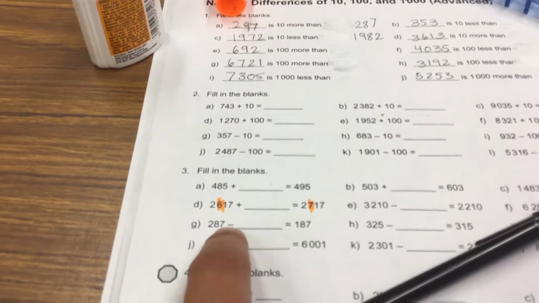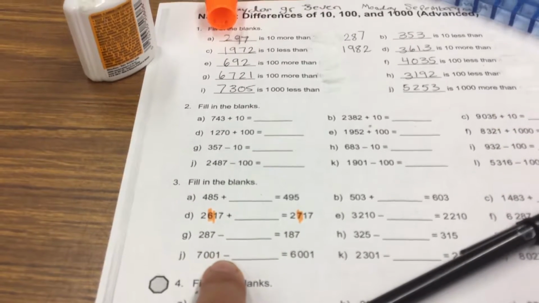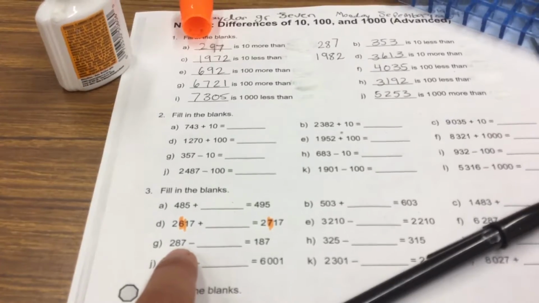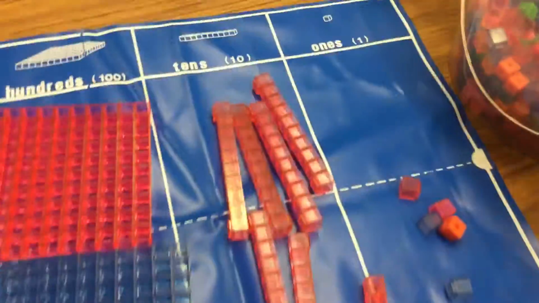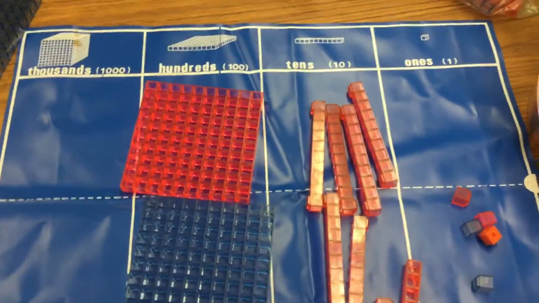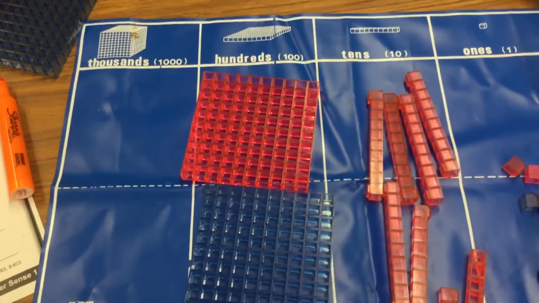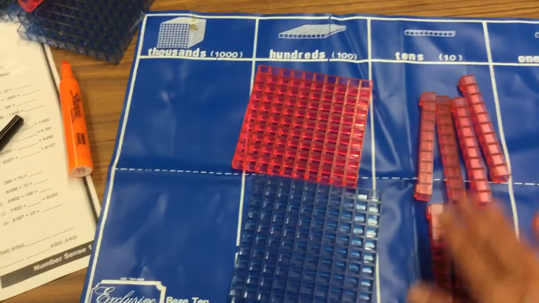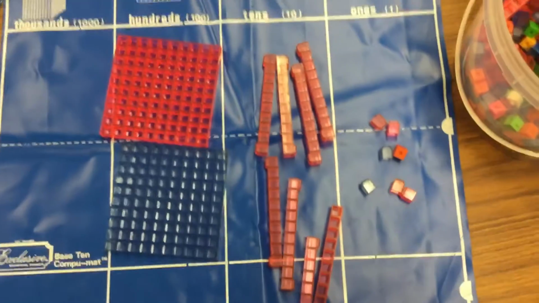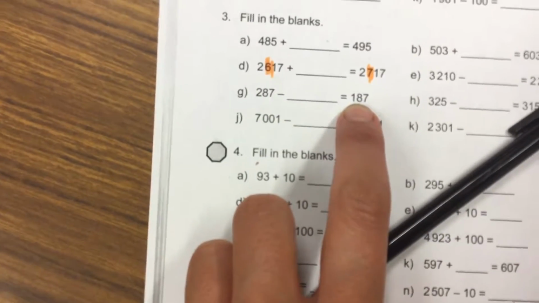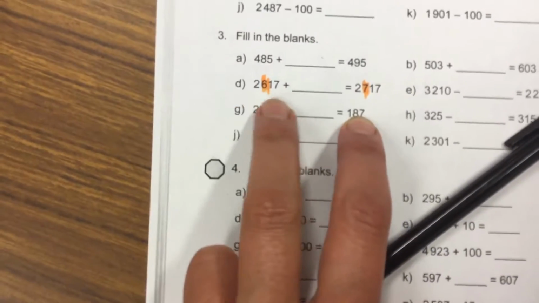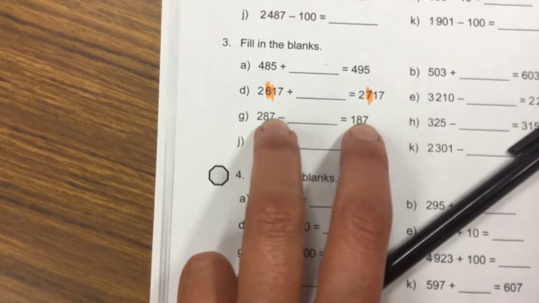Now this time you're going to have to take something away. Let me see. Let's make this 287. 2, 4, 6, 7, 2, 4, 6, 8. 287. There we go. We've got it. Now we need to take something away, I don't know what, until we get 187. Now the ones columns, they're both sevens.